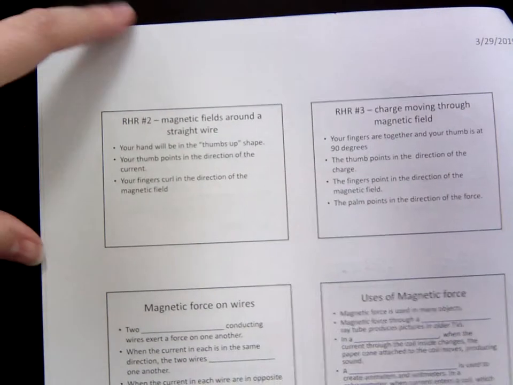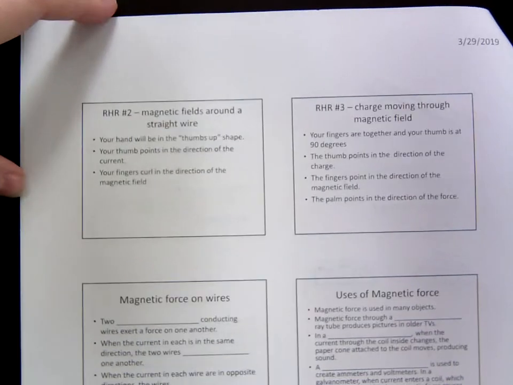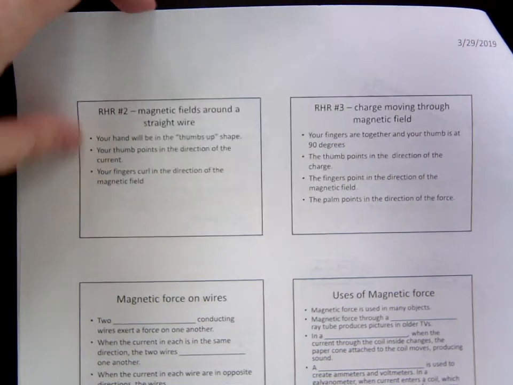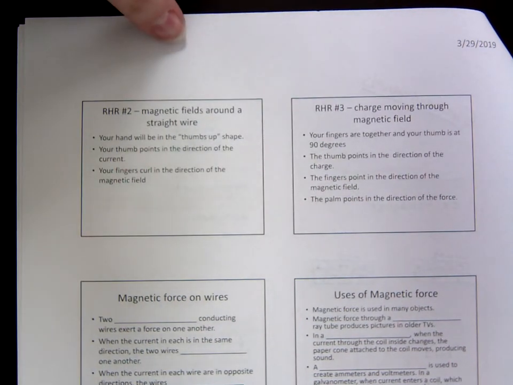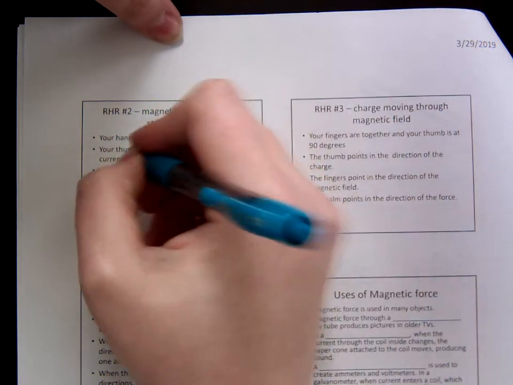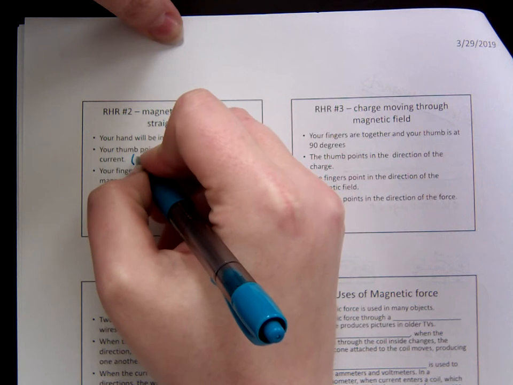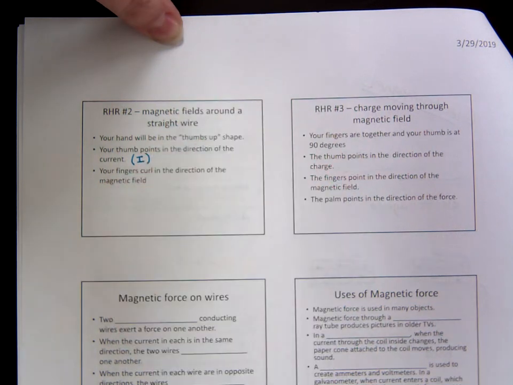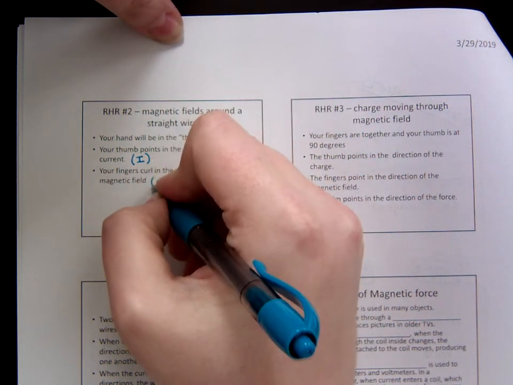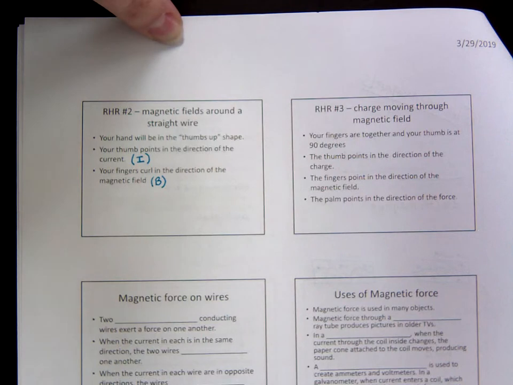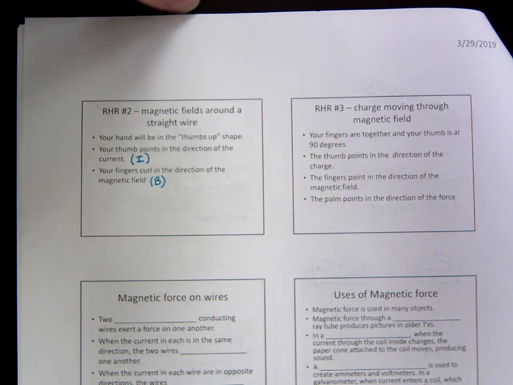Now the second rule I'm going to show you is anytime we have current going through a straight wire. Now your hand again is in the thumbs up shape, but this time your thumb points in the direction of the current. When I do my drawings, I usually indicate current with the letter I, because in the formula current is represented by the letter I, and I do B for magnetic field. In our previous section of notes, I said that magnetic field is represented by the letter B in a formula. So we're going to do that.